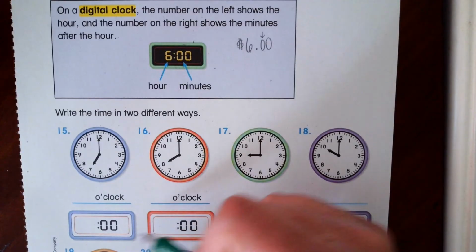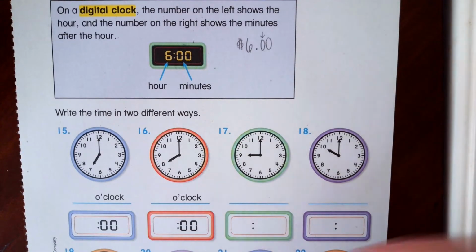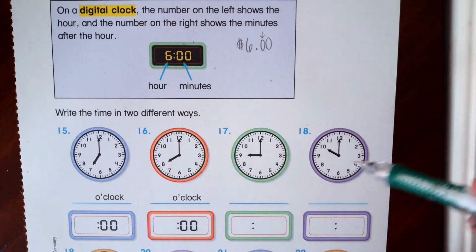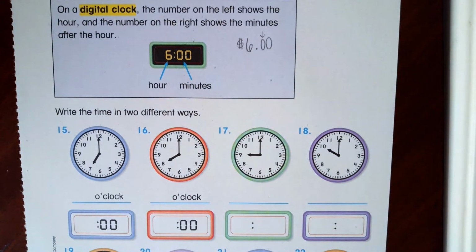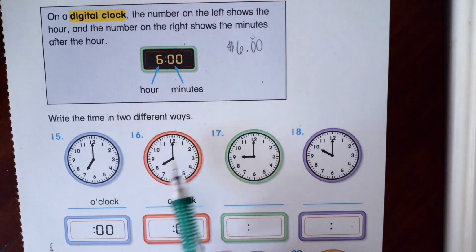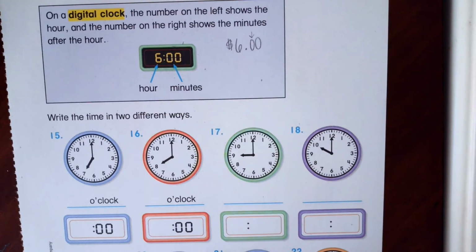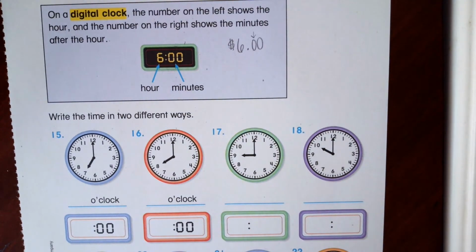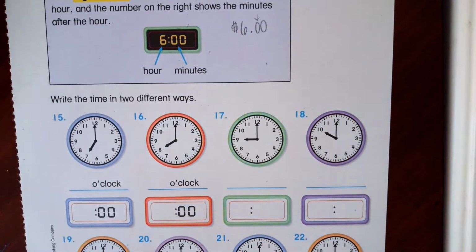So we will look at our digital clocks in a minute, but let's focus on our analog clocks. So those are the round ones with the numbers. So we are only dealing with what we call the o'clock time today. The o'clock time is when the minute hand is pointing at the 12. If you notice, all of these analog clocks, the minute hand is pointing at the 12. So we are only dealing with time to the hour, the o'clock.